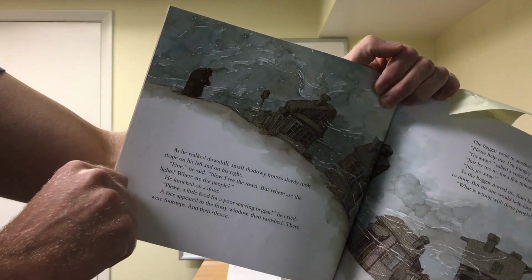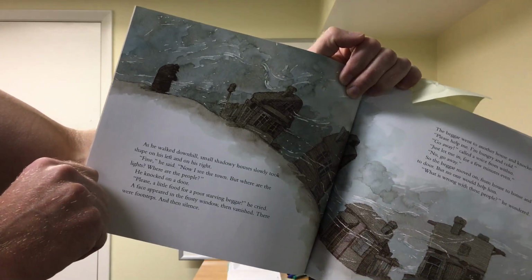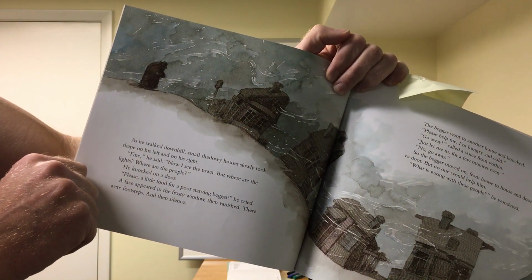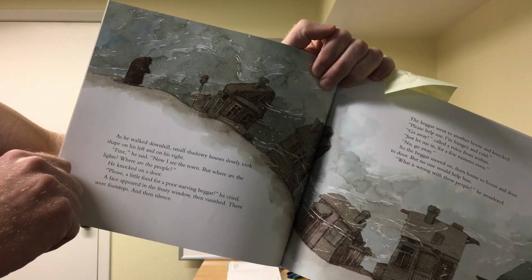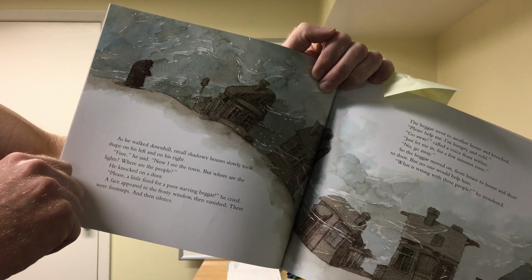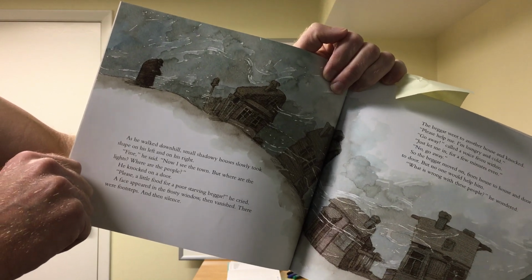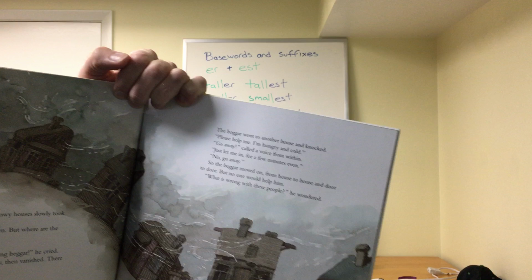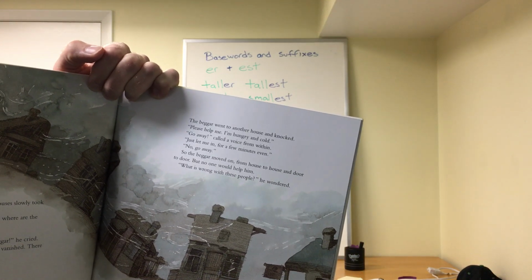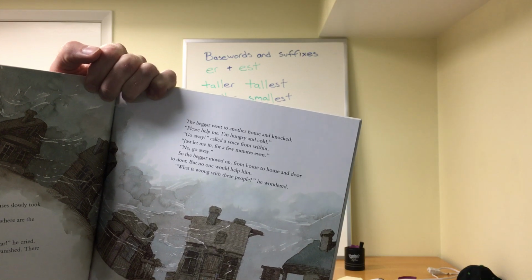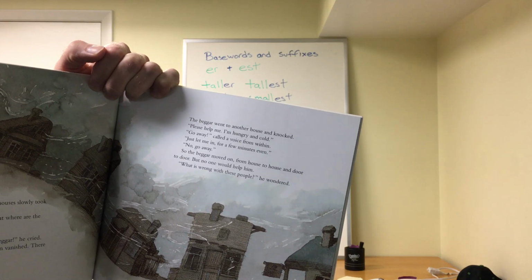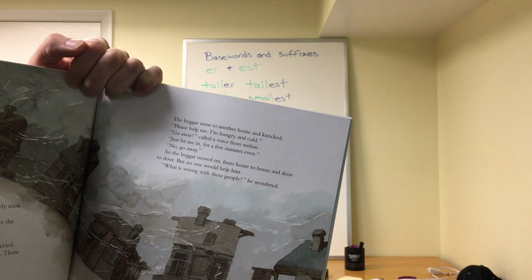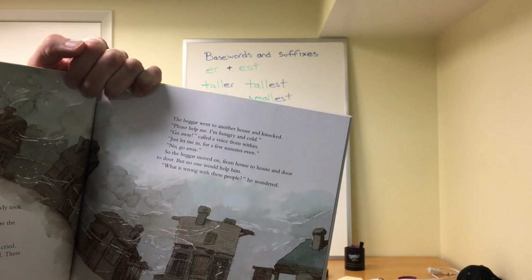As he walked downhill, small, shadowy houses slowly took shape on his left and on his right. Fine, he said. Now I see the town, but where are the lights? Where are the people? He knocked on a door. Please, a little food for a poor starving beggar, he cried. A face appeared in the frosty window, then vanished. There were footsteps, then silence. The beggar went to another house and knocked. Please help me, I'm hungry and cold. Go away, called a voice from within. Just let me in, for a few minutes even. No, go away. So the beggar moved on from house to house and door to door, but no one would help him. What is wrong with these people, he wondered.